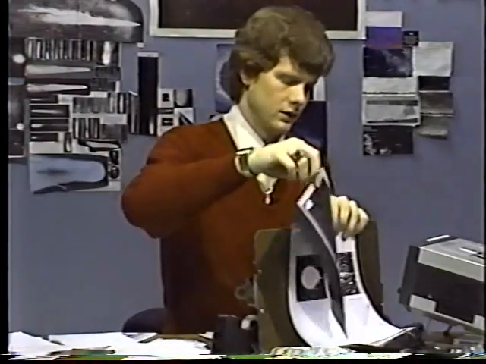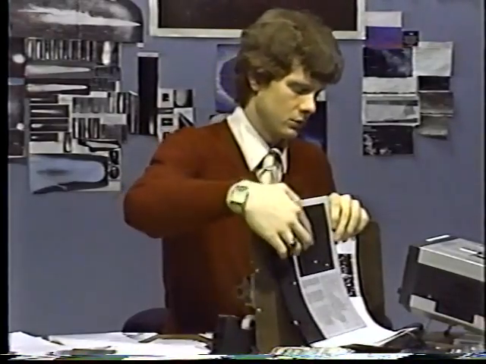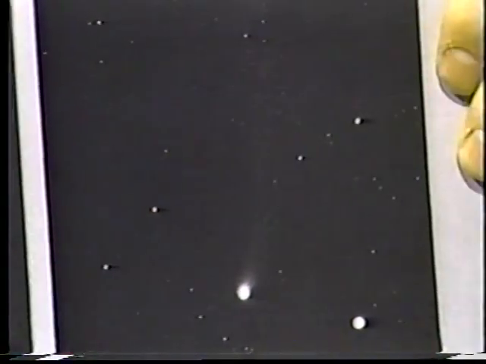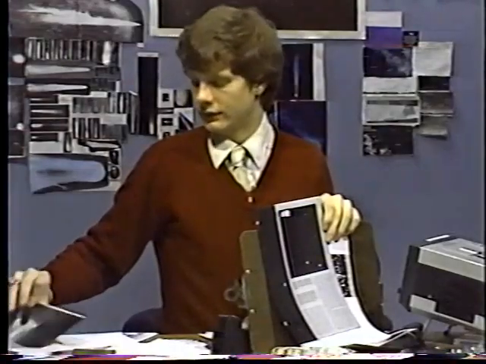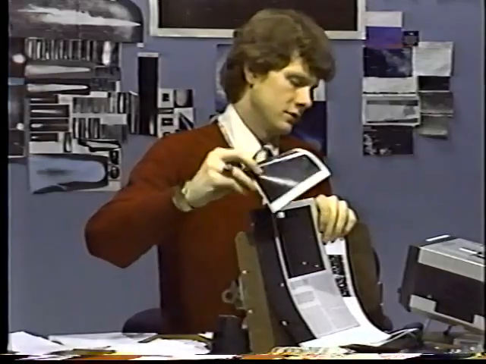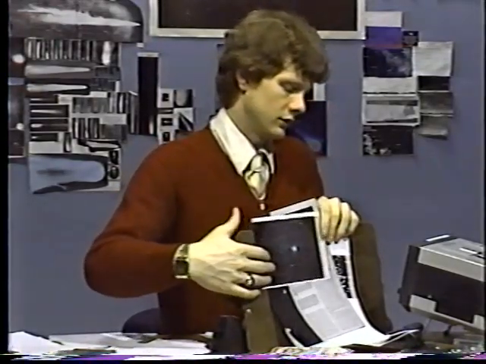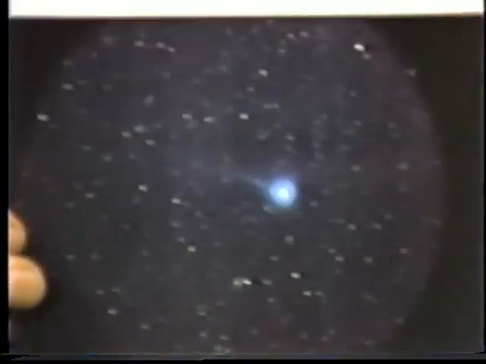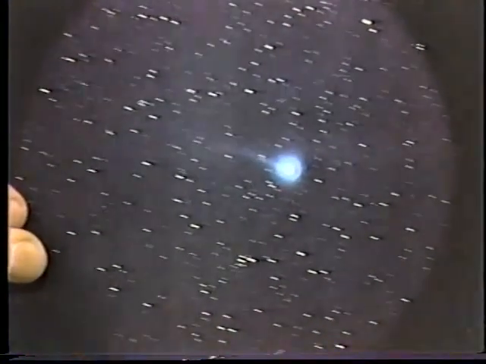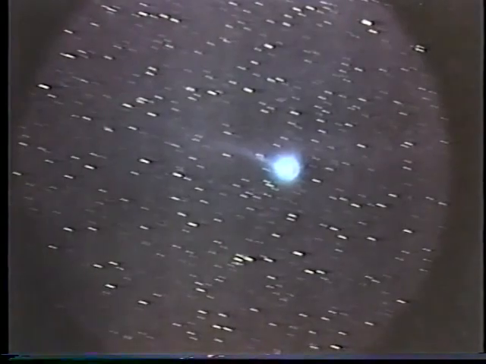And on the back, we see it on December 29th, a few days prior to it. Halley is right here. This is Halley on the 13th. Look at the brightness of the nucleus. This is a super exposure, but look at how bright. You can actually see the pinpoint dot in the middle. That's the nucleus. And getting very bright at that time.